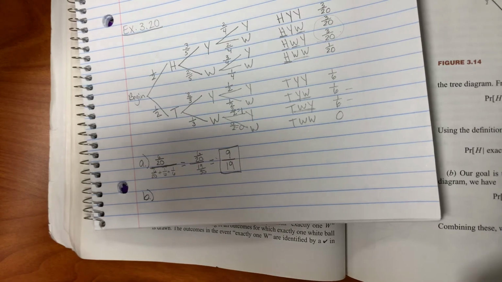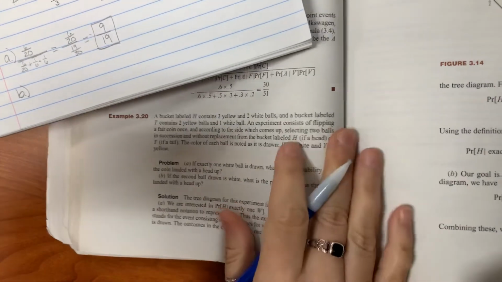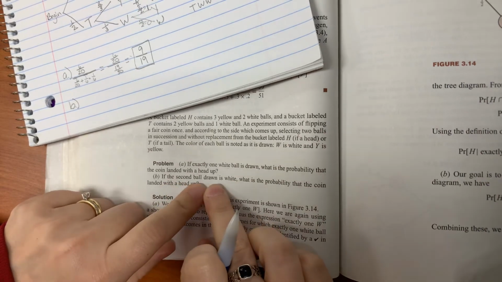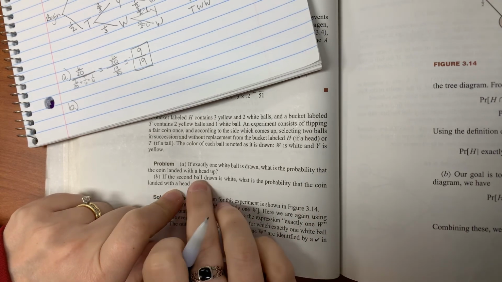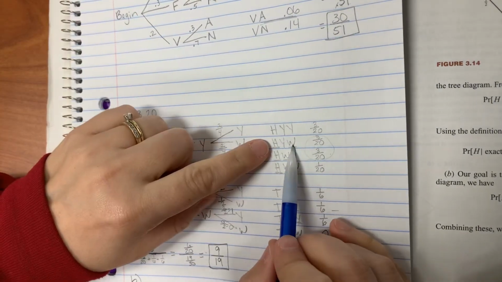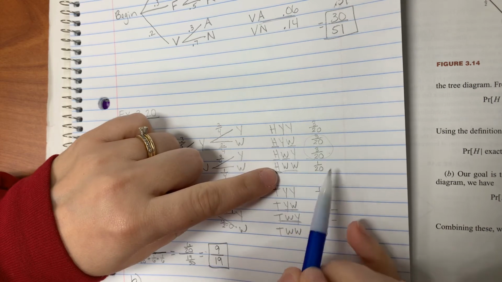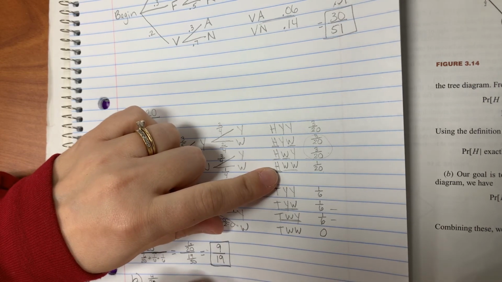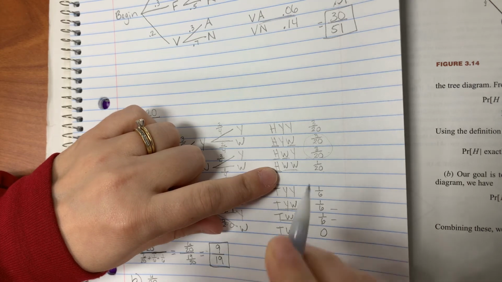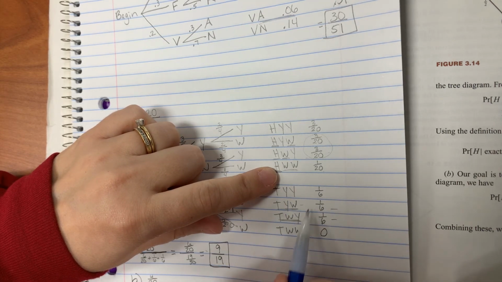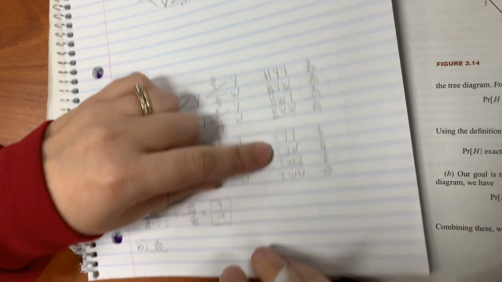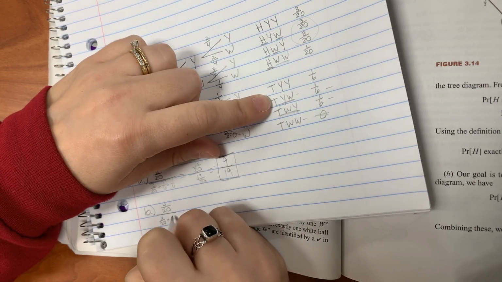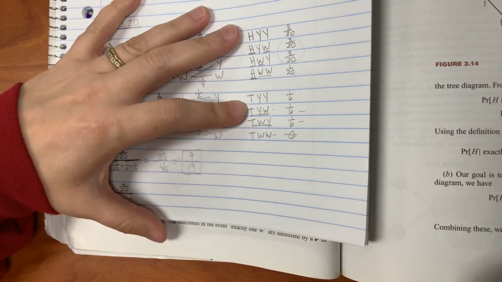Okay, part B is asking me, if the second ball drawn is white, what is the probability that the coin landed with heads up? So the second ball being white and heads is what I'm looking for. So 3/20 and 1/20. I'm going to say that's 4/20, or you could have said 1/5. But then I had a second ball being white here and a second ball being white right here. So this one was 0. That one doesn't matter. But I had another 1/6 right here.